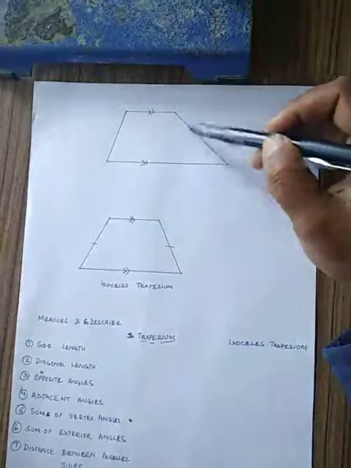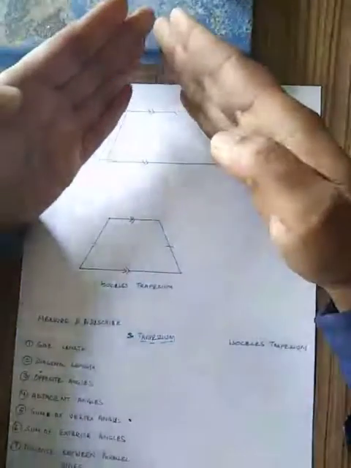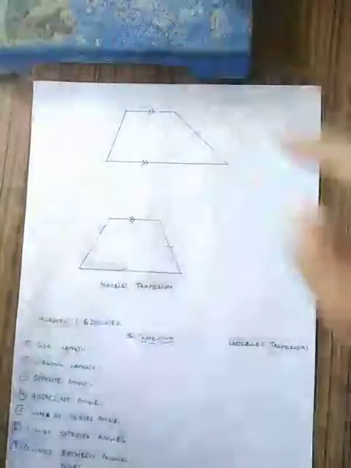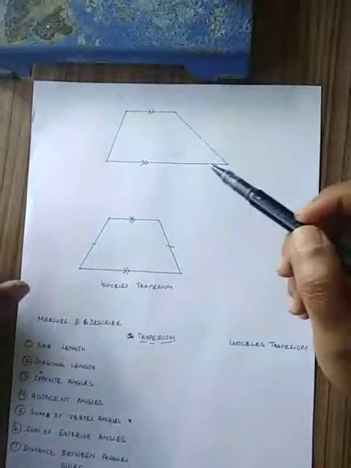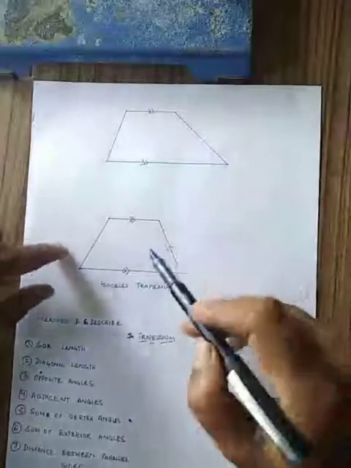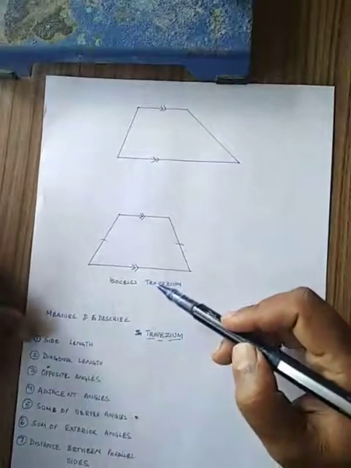These two sides, you can see they are not parallel. They are moving apart towards this side and converging towards that side. So this is a generalized trapezium. This is a special trapezium.